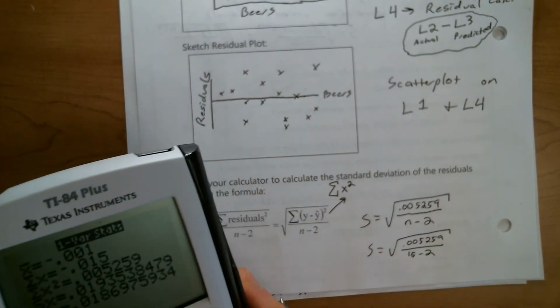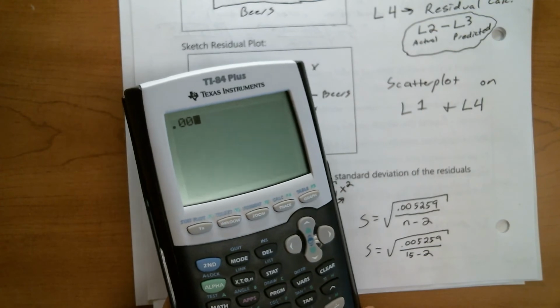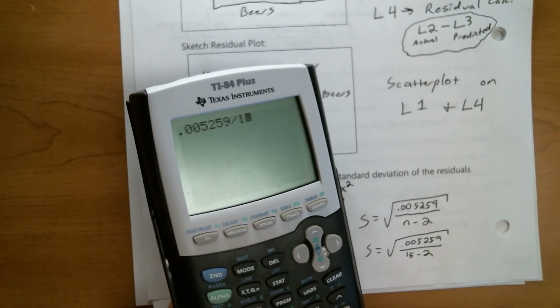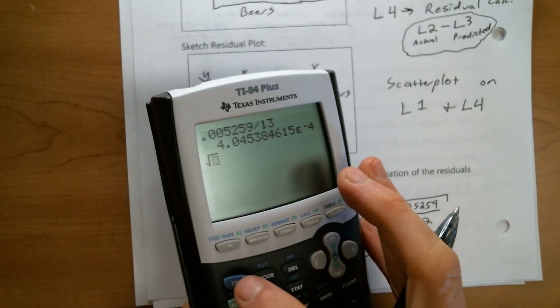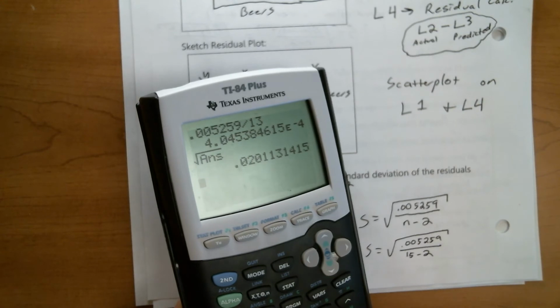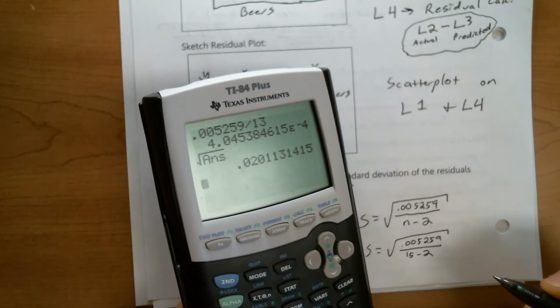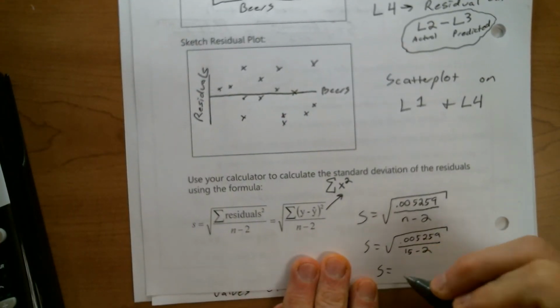So we can just do the rest of this on the calculator here. We've got 0.005259 divided by 13, and then we can take the square root of that and get a standard deviation of 0.0201, we'll say, equals 0.0201.